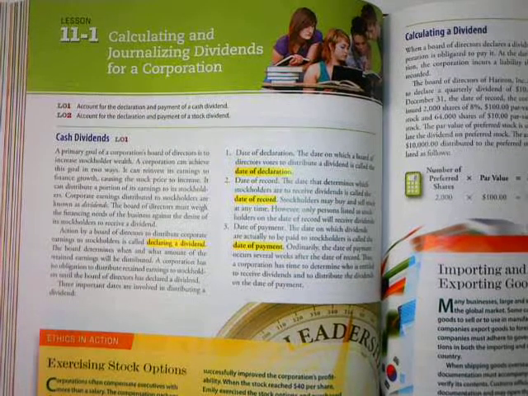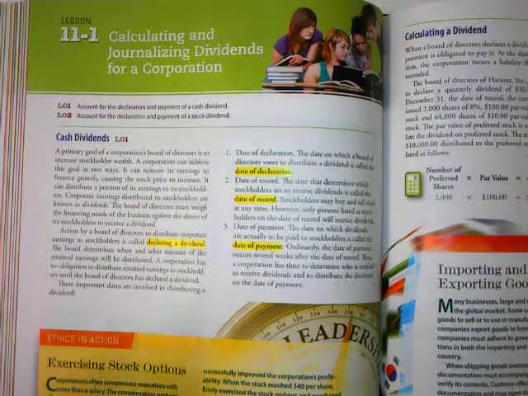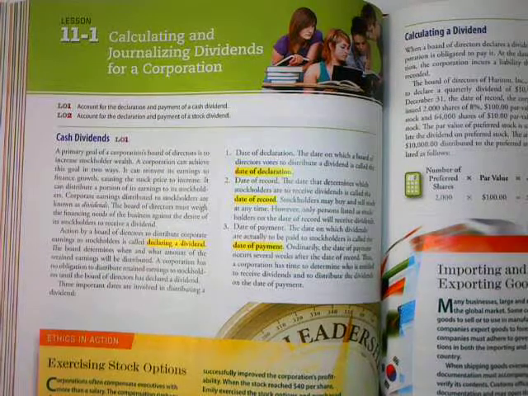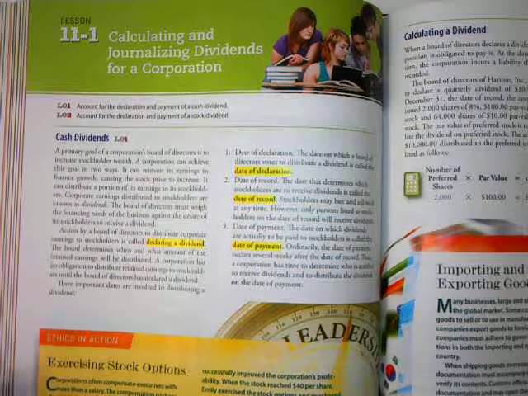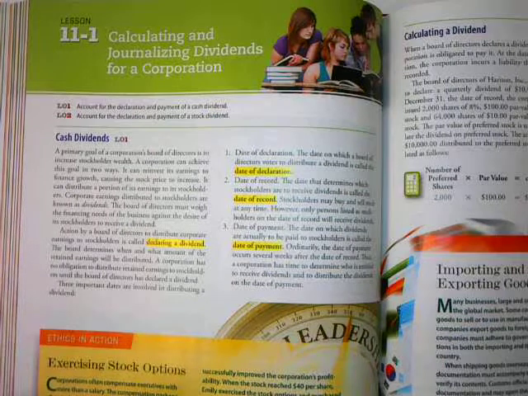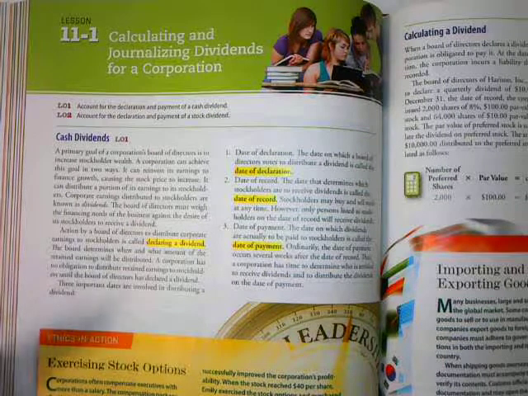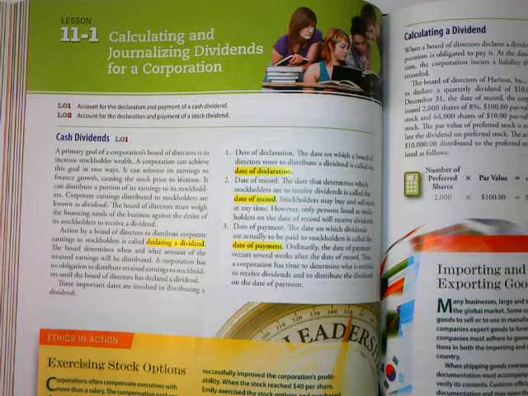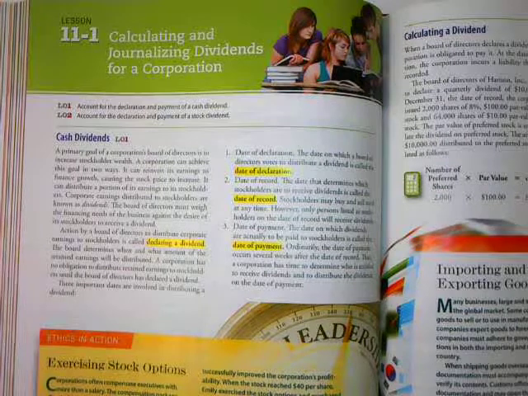Okay. So in chapter 10, we were dealing with issuing stock, selling stock. And so now in chapter 11, we're dealing with dividends. So basically, stockholders may have stock that pays dividends, whether it's preferred or common.